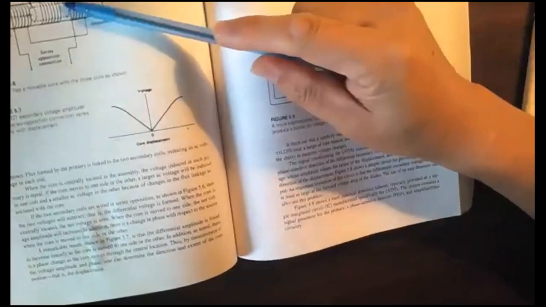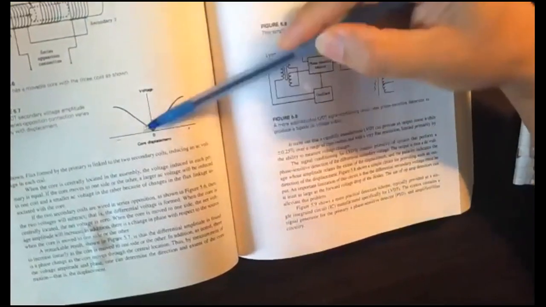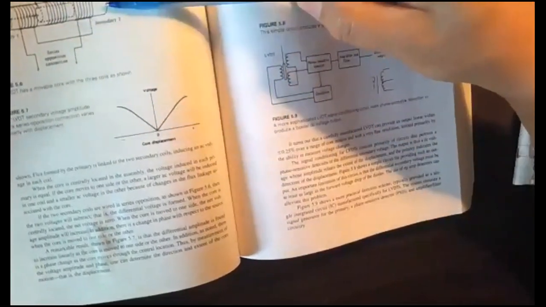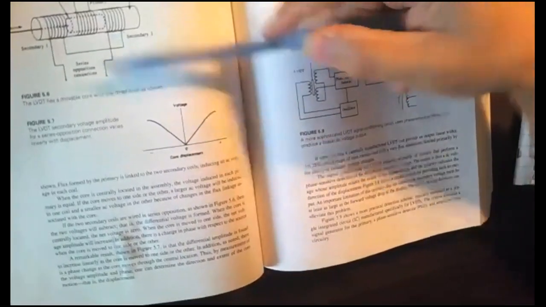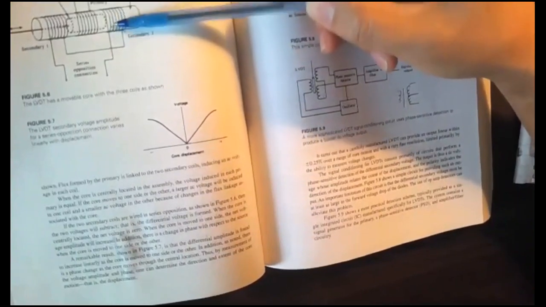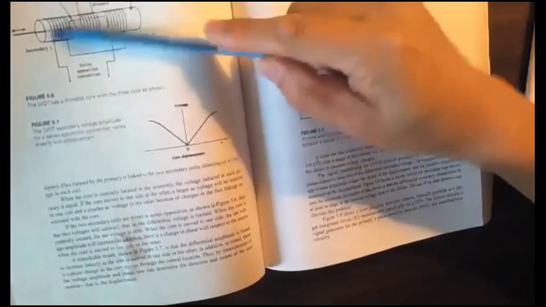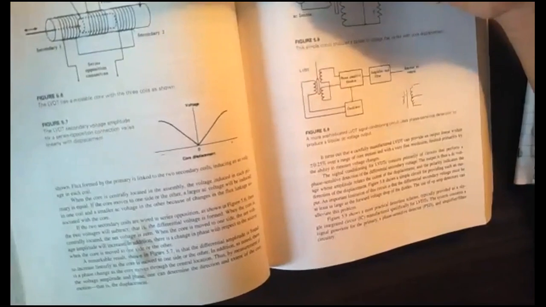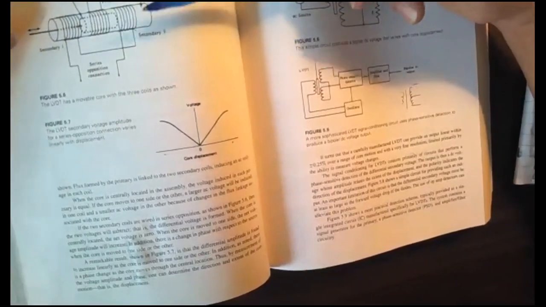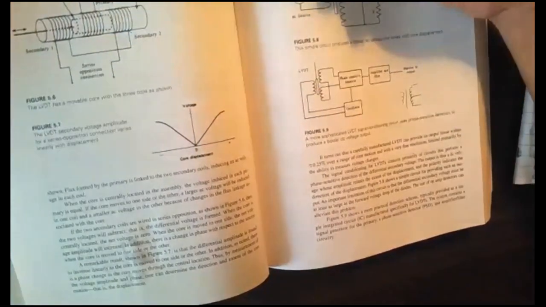Similarly, we can move in the opposite direction. By moving in the opposite direction, the output voltage will be negative, because now secondary 2 will have the higher voltage. The positive one is the smaller voltage. You do a subtraction, you will have negative. So this is how this sensor works.